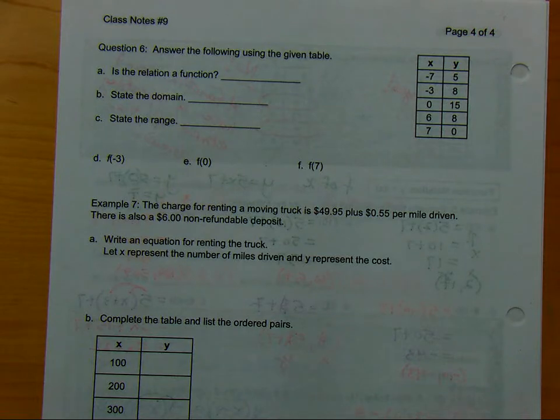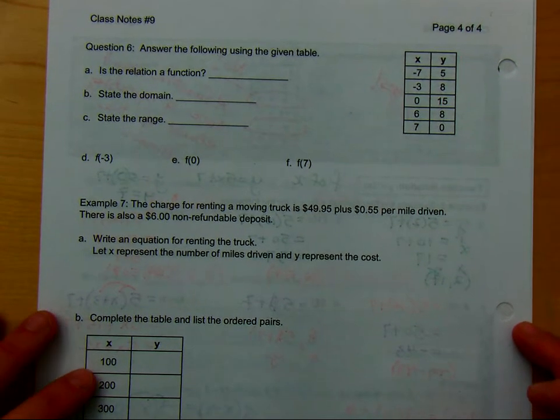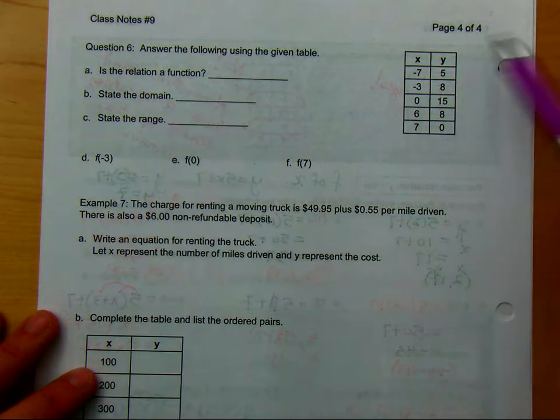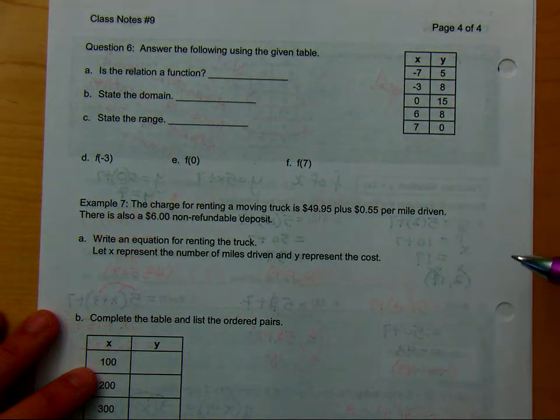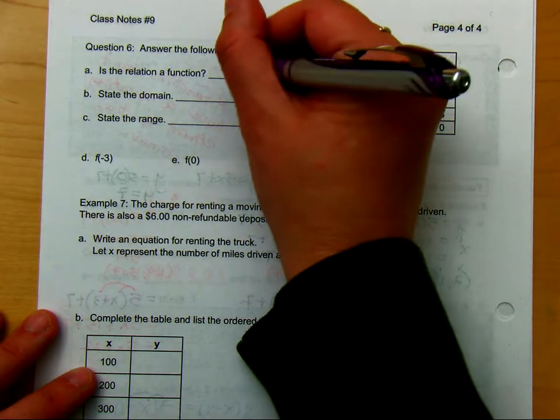Okay, let's finish up where we left off. So this is the last page of notes for lesson 9. So the question is, is the relation a function? So we come back to this table. What would you say? Is this relation a function? Yes, it is. Why would you say yes?